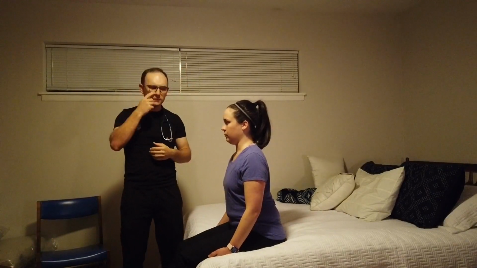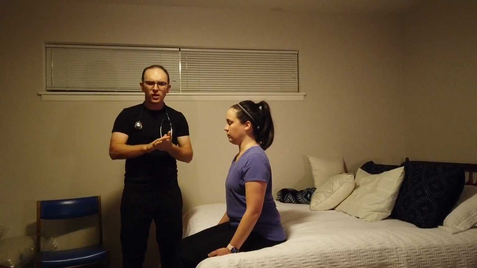So I'm using both the diaphragm and the bell to check for murmurs. She has solid S1 and S2 heart sounds, no S3 or S4 noted, no murmurs, no gallops, no clicks, anything of that sort.